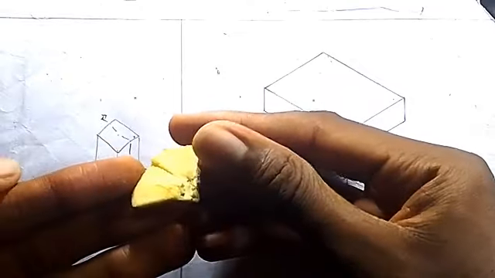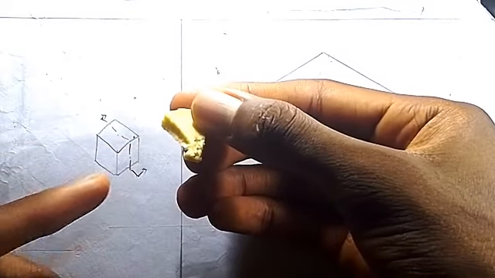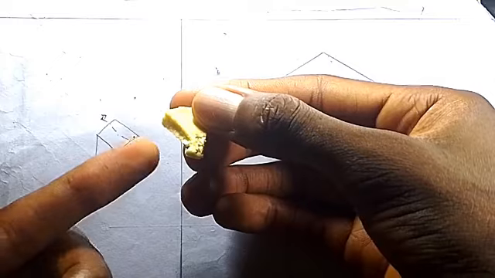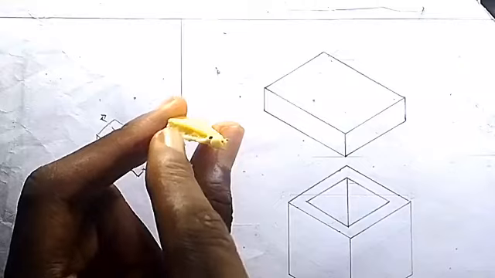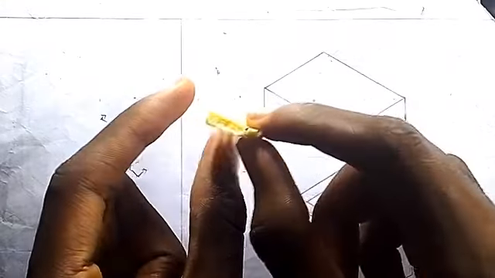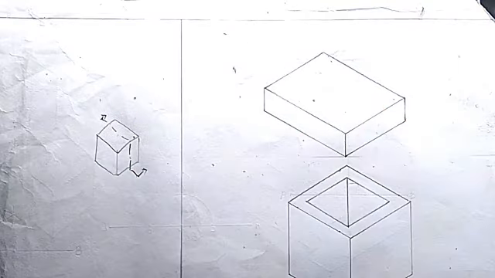What does that mean? We are viewing this part we've cut from this side. So we are viewing it to the right side. The part we are seeing is what we are going to draw. So what are we seeing? A rough surface, and that's what we are going to draw. So I'm using this plantain to explain how a section view looks after it has been sectioned.